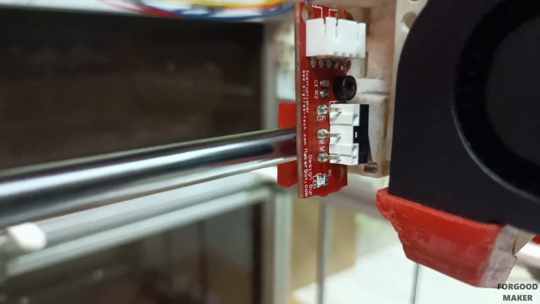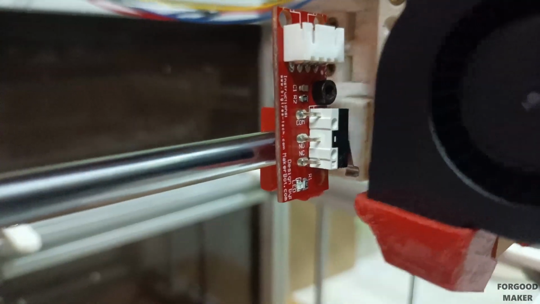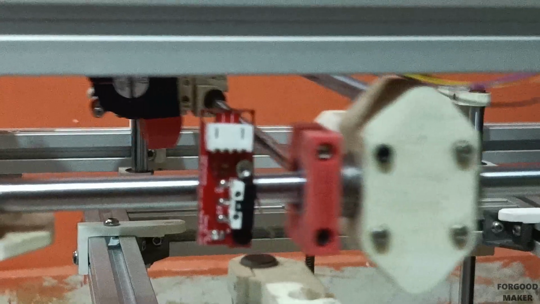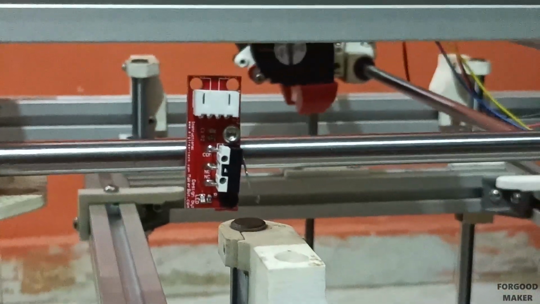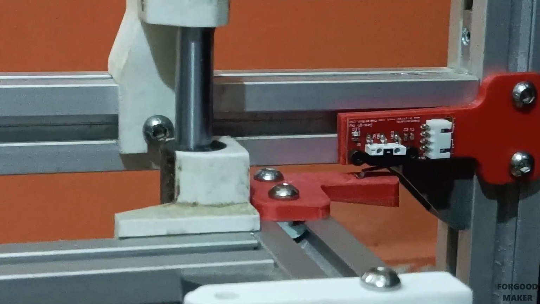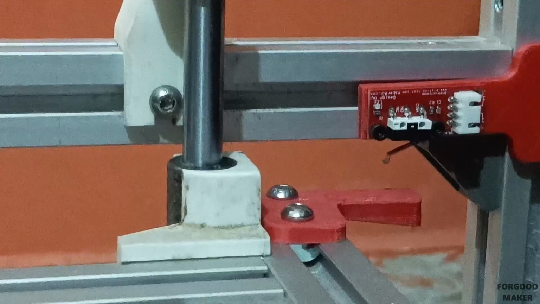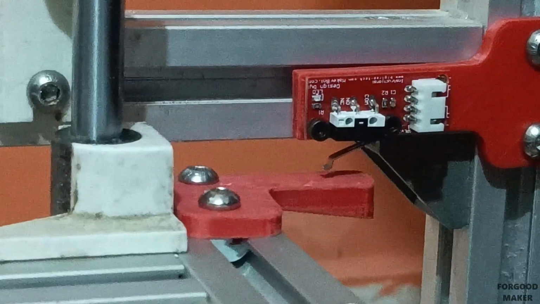It consists of a switch that is triggered when the printer's moving part comes into contact with it, sending a signal to the printer's controller board that the limit has been reached. The mechanical endstop is usually located at the end of each axis of the printer, such as the X, Y, and Z axes. When the printer's moving part reaches the endstop, it triggers the switch, and the printer's software knows that it has reached the limit of that axis.